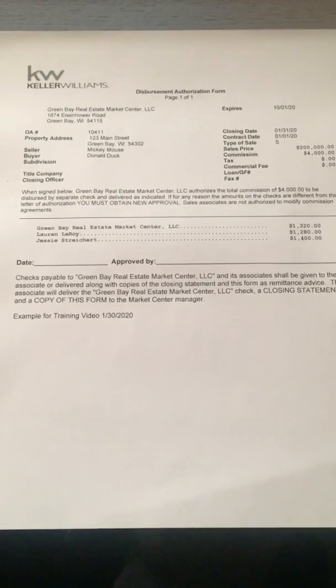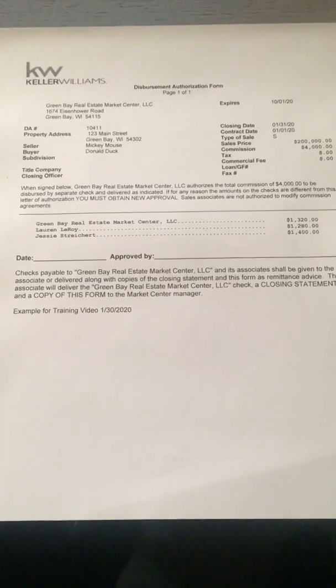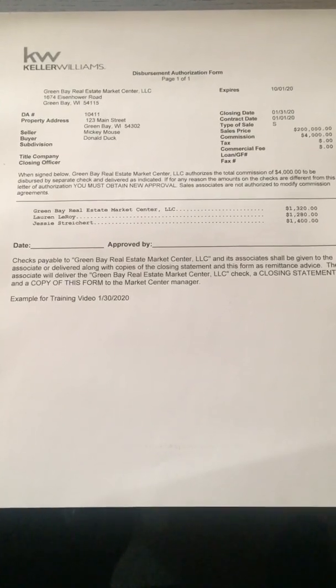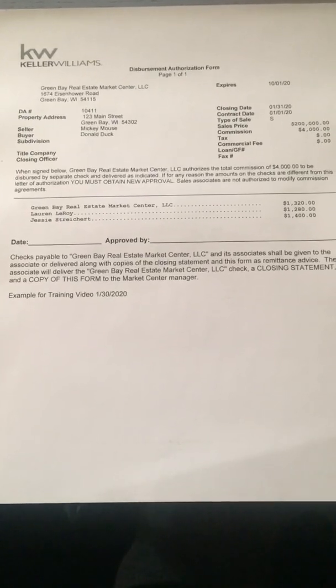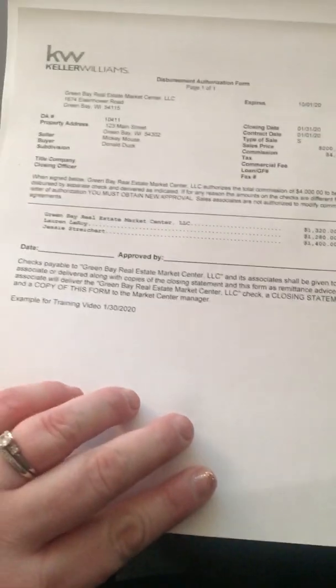Just want to provide a little bit more clarity yet, because this is what you're used to seeing after you have a closing. It's called a disbursement authorization. You will hear it referred to as a DA. And as you can see, I made an example DA where I am sharing this deal with Jesse. The numbers are actually the same as the example that we just talked about with Annie Agent and Roger Realtor. However, I wanted you to be able to see how this actually looks on a closing, on a DA, a disbursement authorization from the market center.